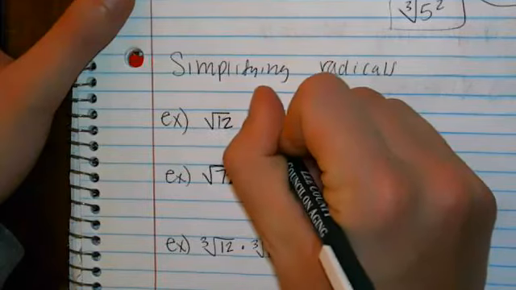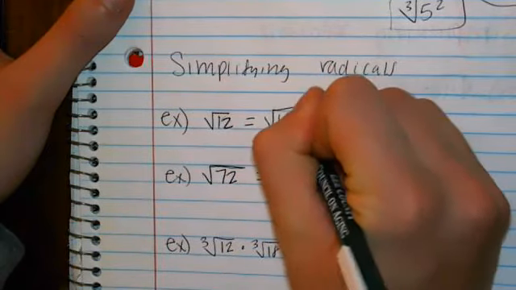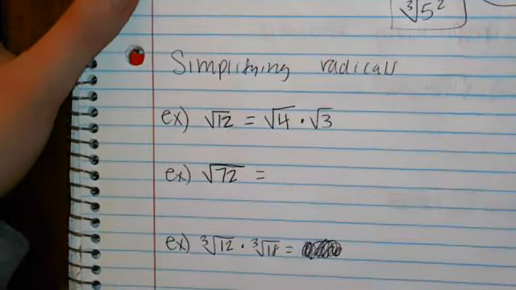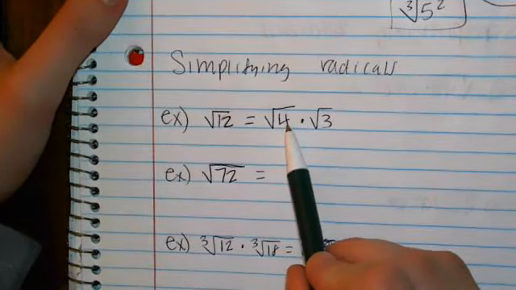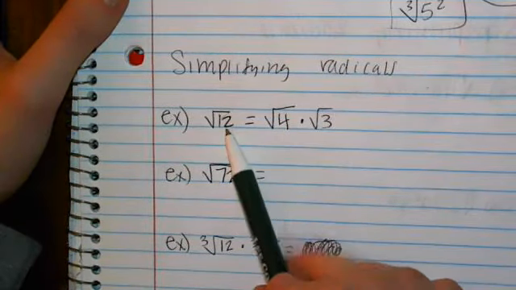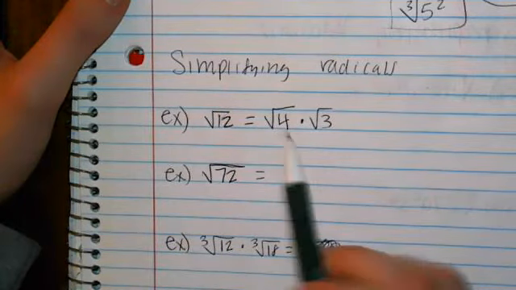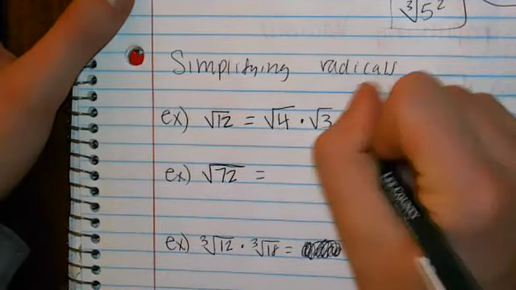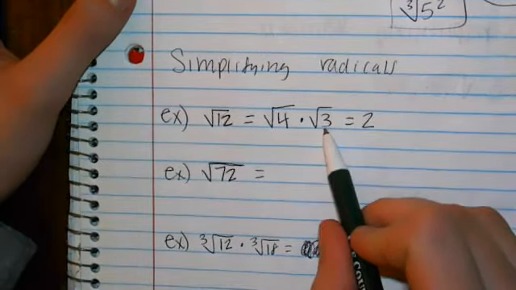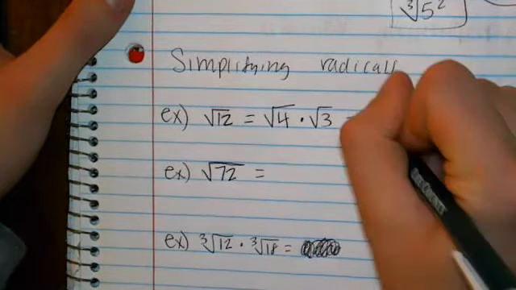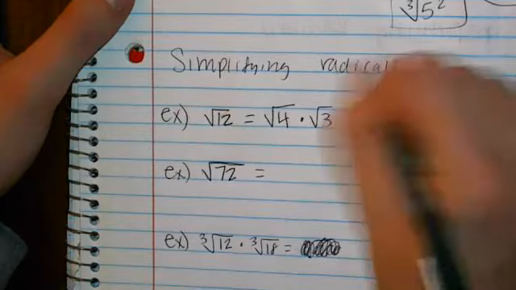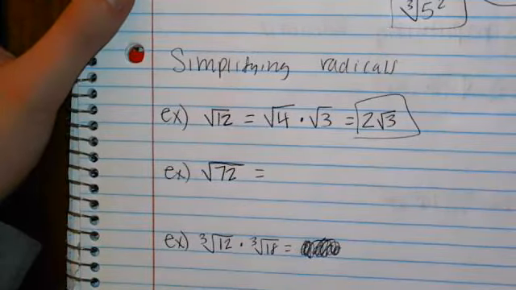So I can break this up between square root of 4 times square root of 3. Okay, because 4 times 3 equals 12. We keep it in the same kind of root it already was. Square root of 4 is 2, right? So we have 2. Square root of 3 is not a whole number, so we leave that inside of that radical bar to get 2 root 3.